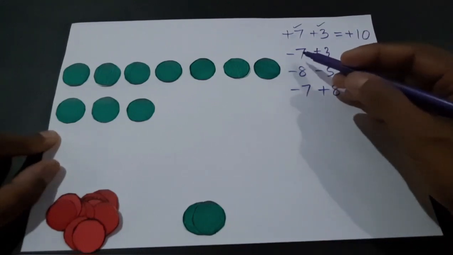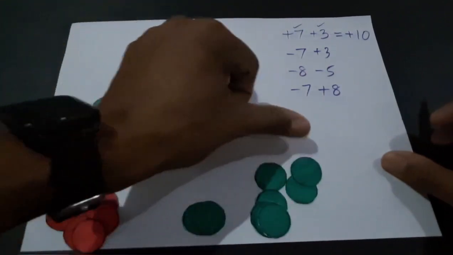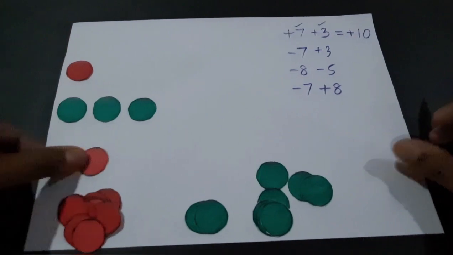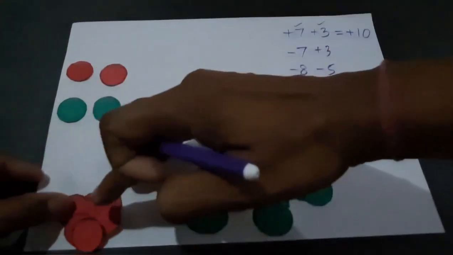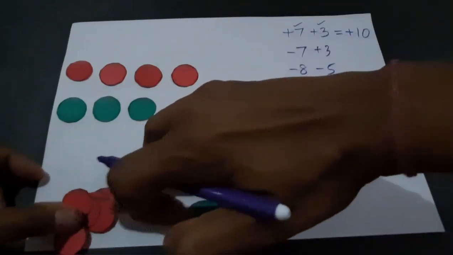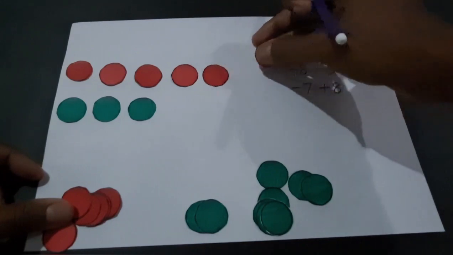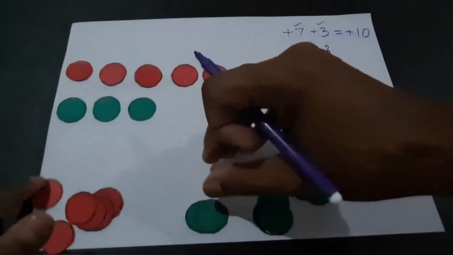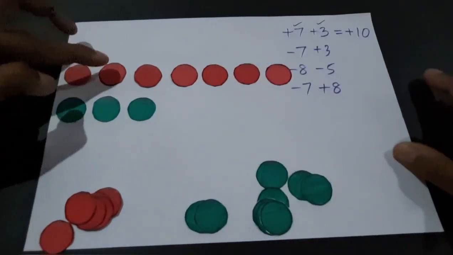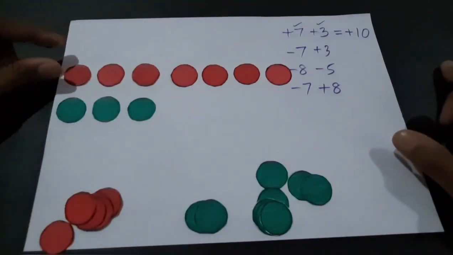Likewise, if you have to see minus 7 plus 3, now these 7 are replaced by the negative ones. So here I have to place minus 7. So let's place 7 of them like this so that it becomes minus 7. Here you go. These are 5, 6 and one more. This is 7. So now you can see what happens is we have some of them as negative and some of them as positive.